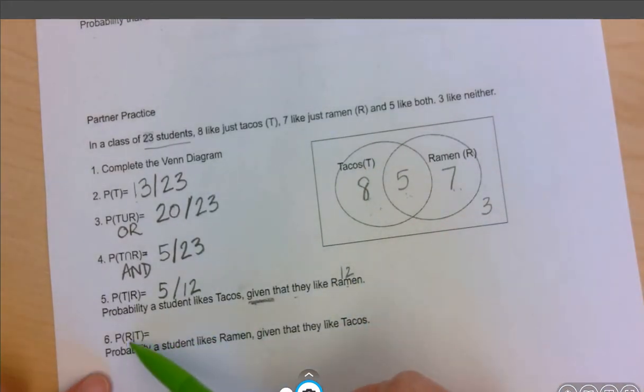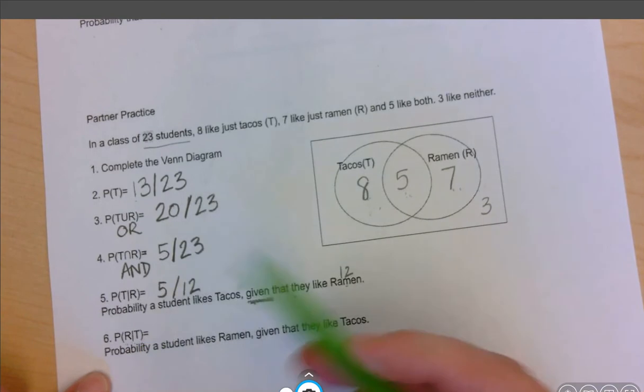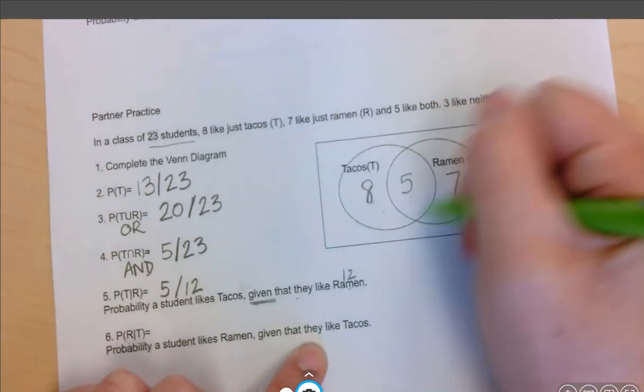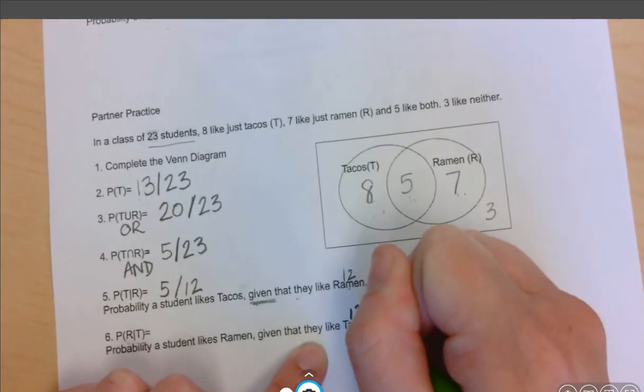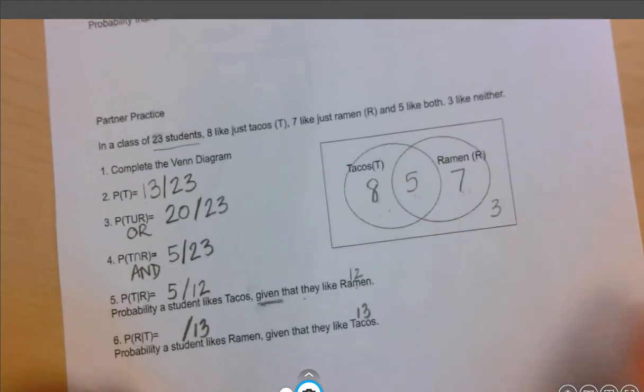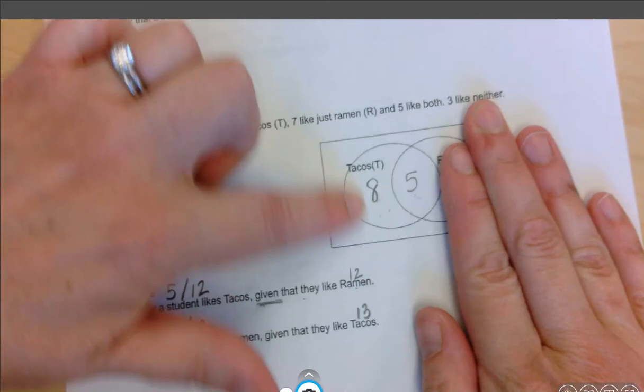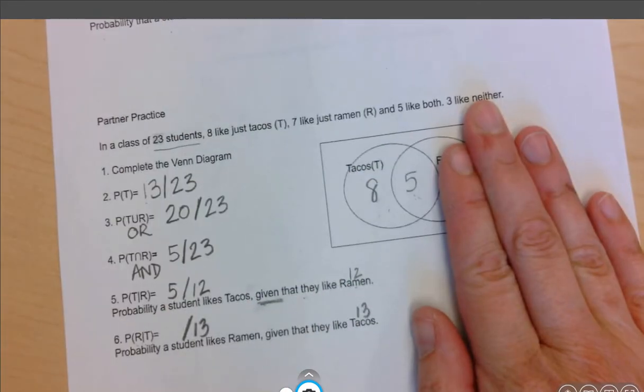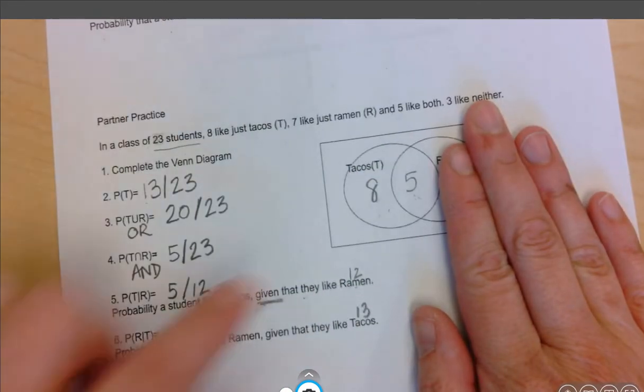The next one, probability a student likes ramen, given that they like tacos, you look at the taco circle, and this one was 13. So that's your denominator. In the taco circle, how many of them also liked ramen? Still 5. Very good.